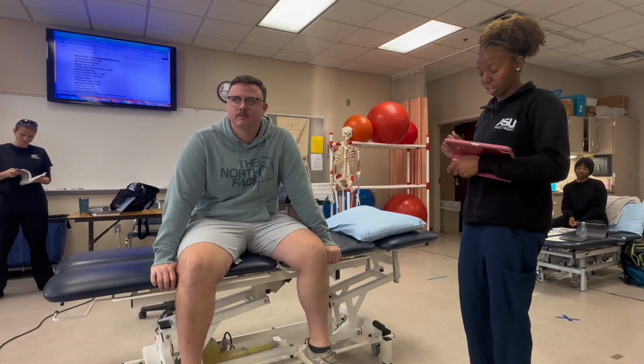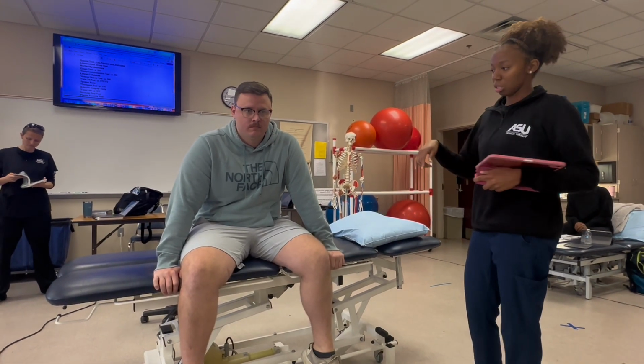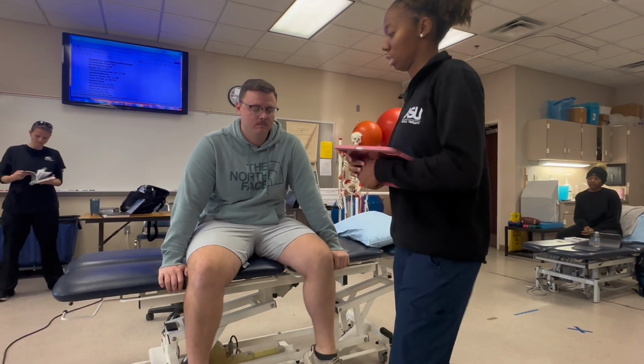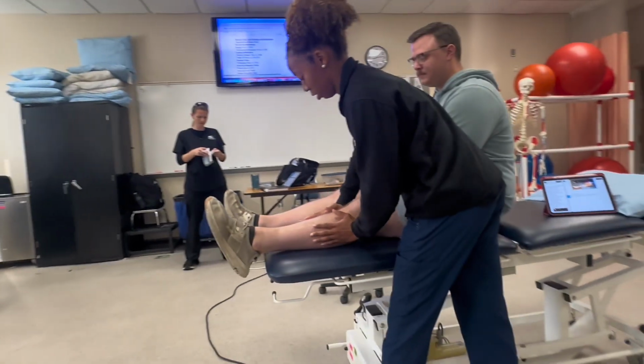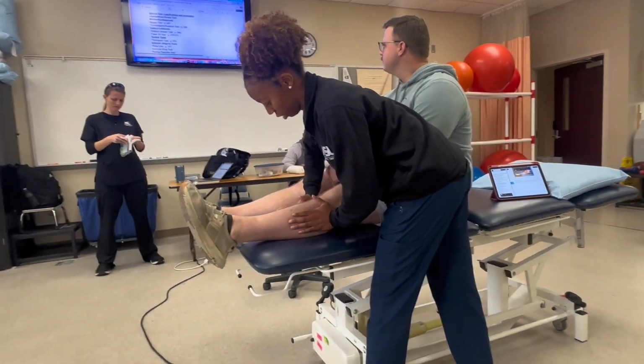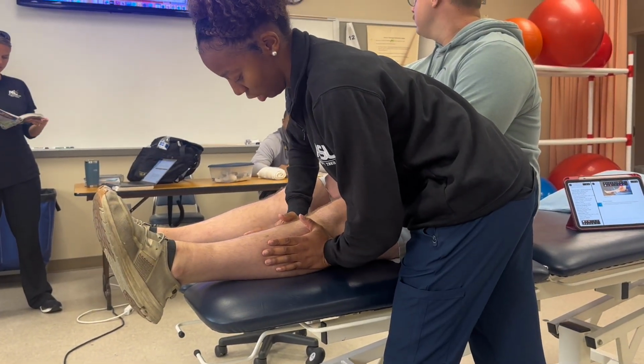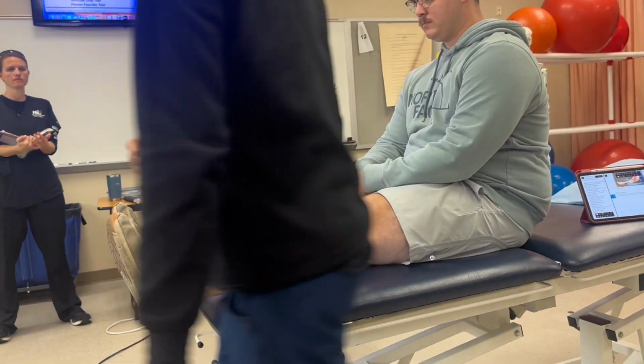So we're doing the compression squeeze test. So long sit, please. Squeezing. And then just noting if there's any pain with that.